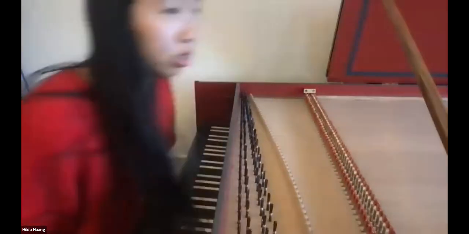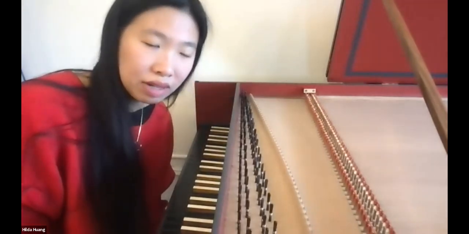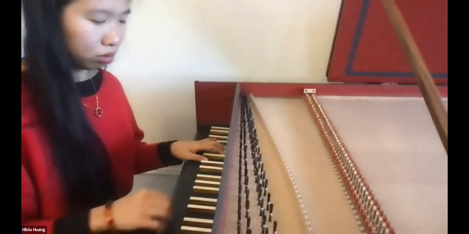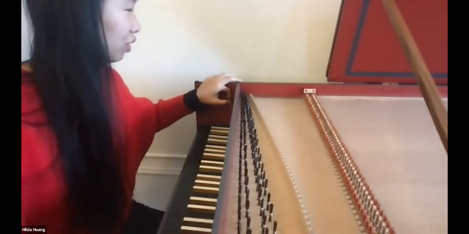And I'll play for you one of the opening preludes of the E flat major French suite, just so that you can hear what it sounds like a bit. It's very beautiful.